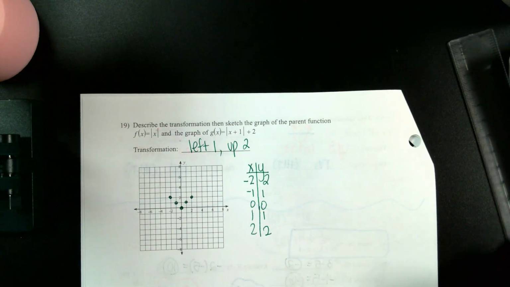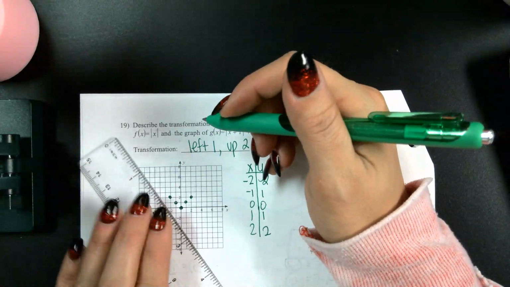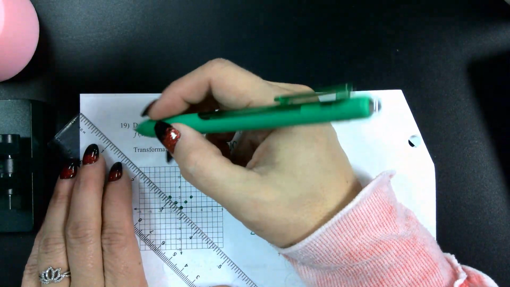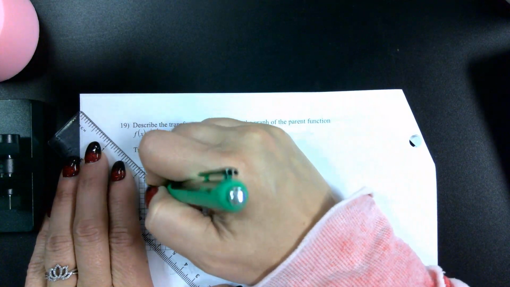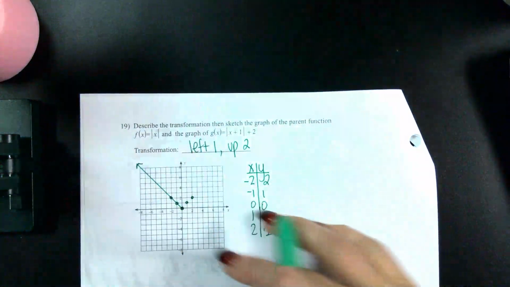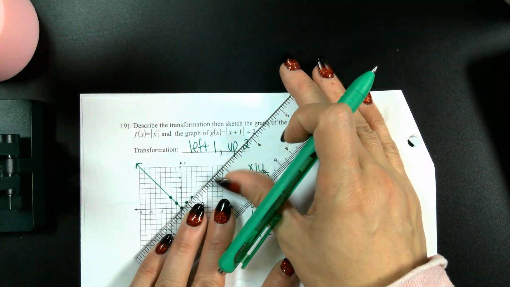So remember, what I'm doing in green is just the parent function. I haven't started moving things yet. And this is absolute value, so it should make a V, which means your ruler should connect your points.